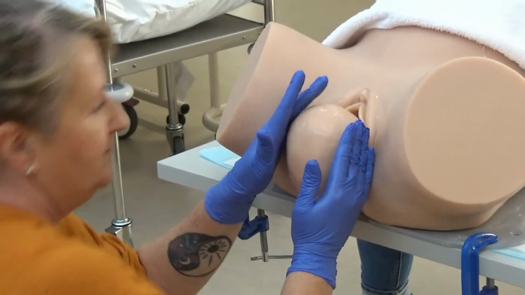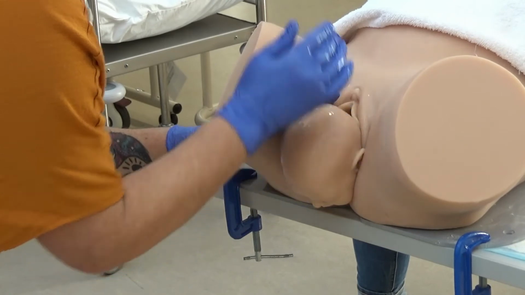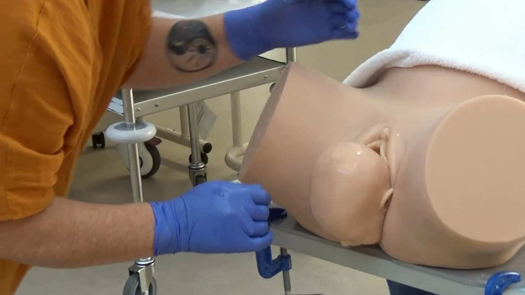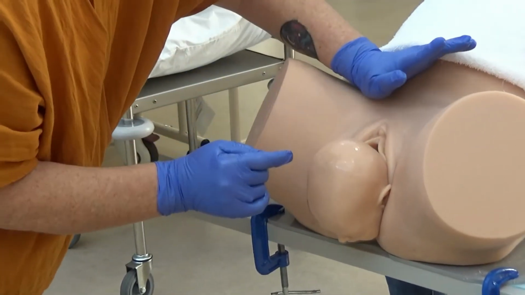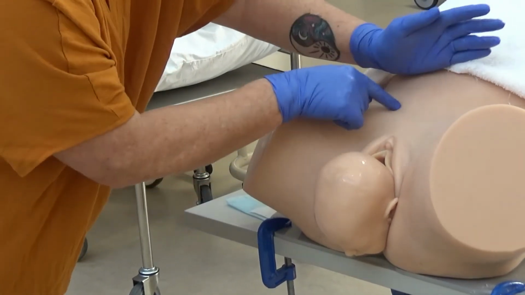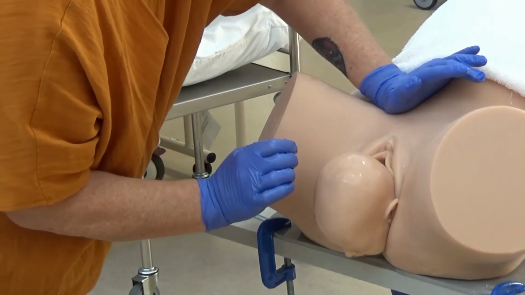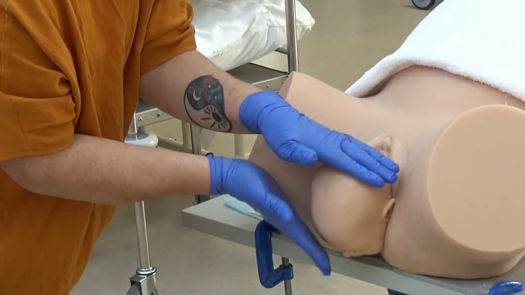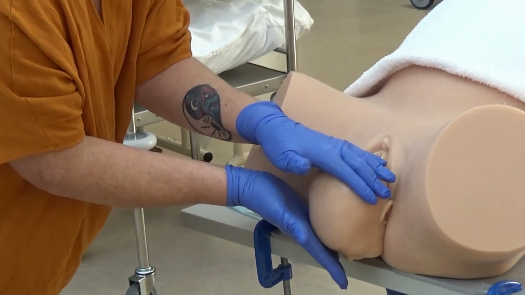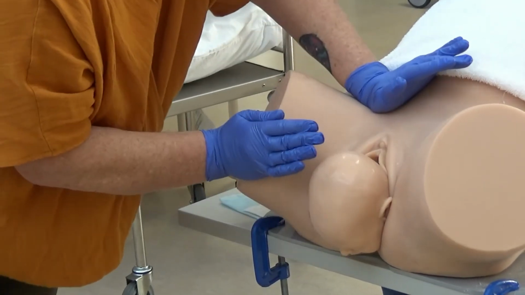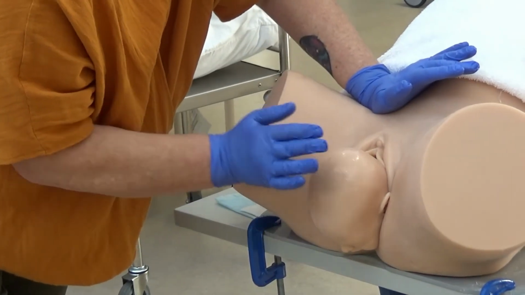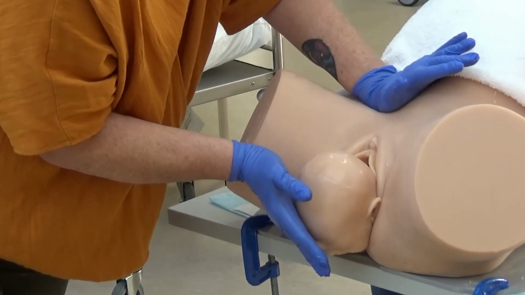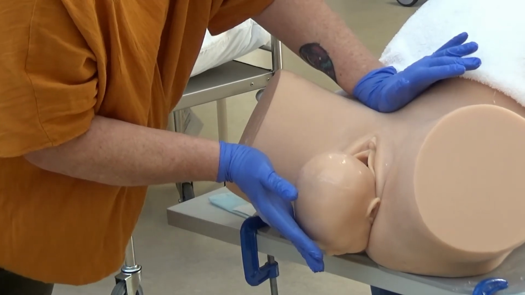So the next manoeuvre I'm going to try is the suprapubic pressure, which is Rubens 1. Now you have 30 seconds for all your manoeuvres. Using the heel of the hand, you're going to apply pressure to the shoulder to try and dislodge the shoulder from under the pubic bone. Now you can apply constant pressure, while the accoucheur might be just applying gentle traction to the baby's head. Gentle pressure to see if you can dislodge. If that doesn't work, then you could apply some gentle rocking to see if that would work.